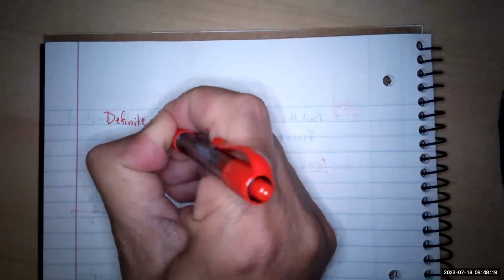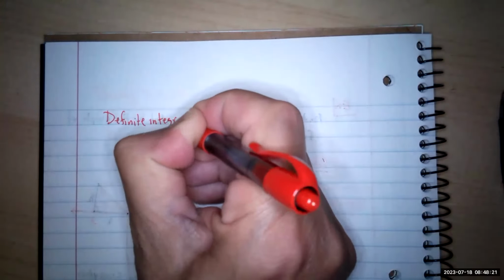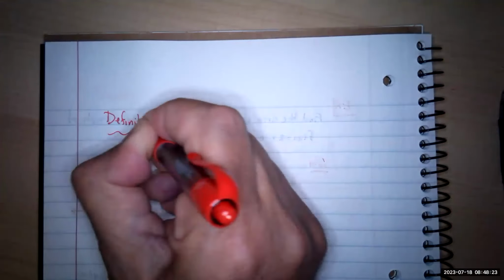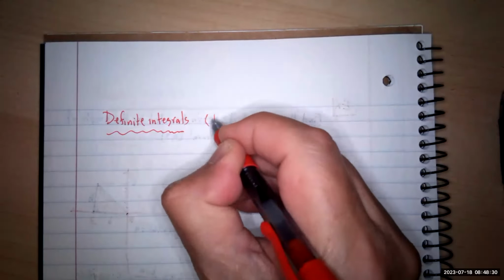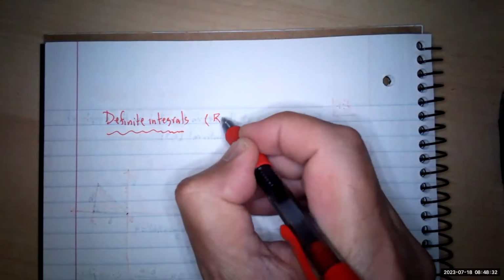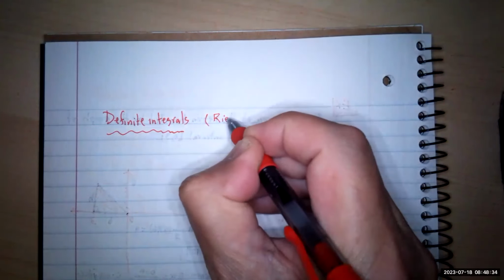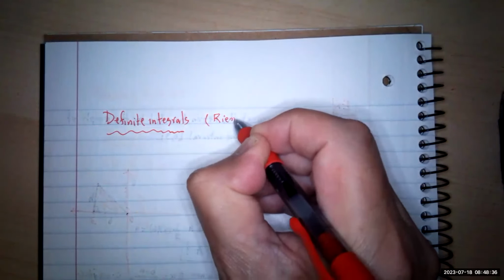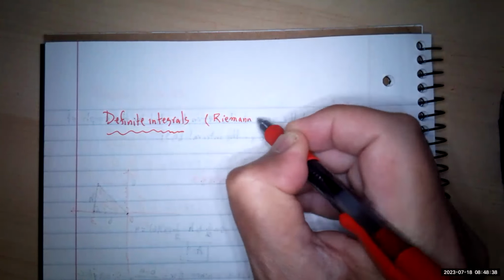Definite integrals. It will be connected to the area problem in a minute. Definite integral, and of course, we honor Riemann. If you are a math major, you are going to refer to this one by this name, the Riemann integral.